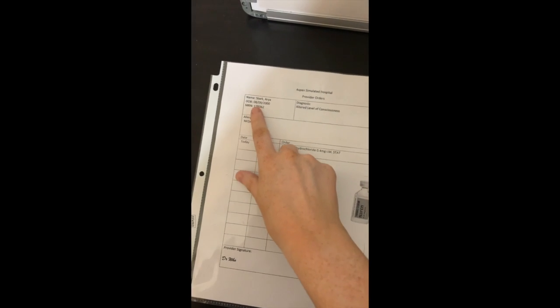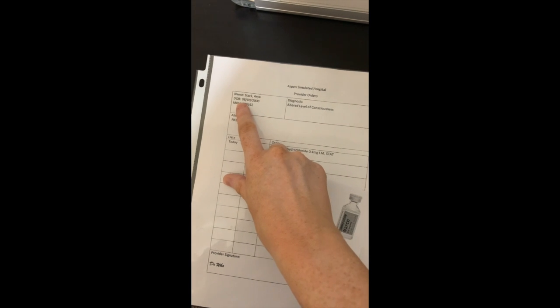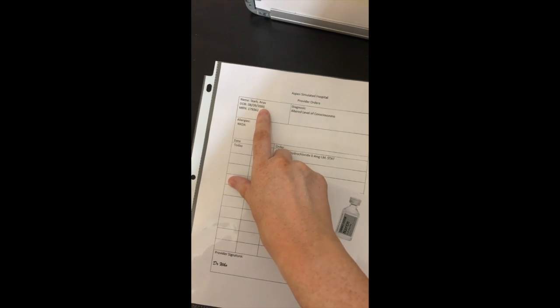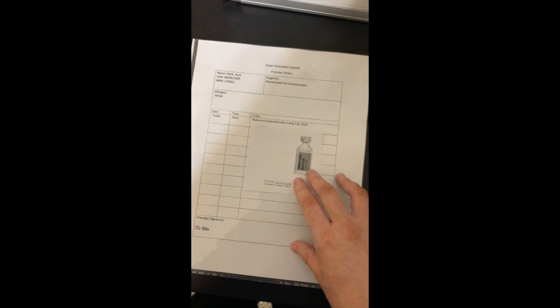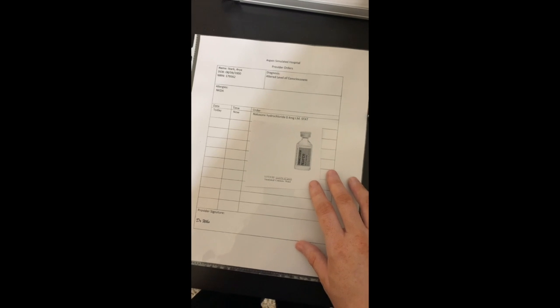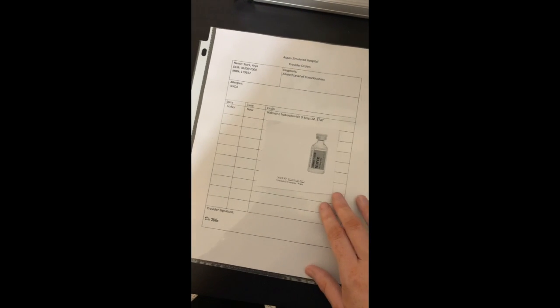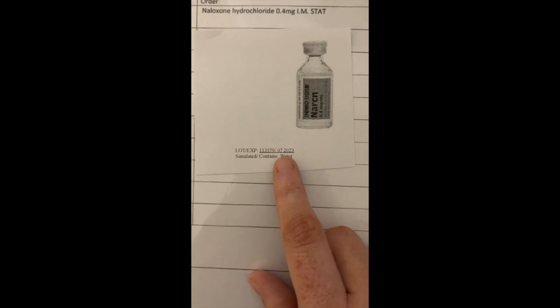Right, so for today's simulation, it's going to be Aria Stark as our patient. Date of birth is August 9th, 2000. She's coming in for an altered level of consciousness, and we're going to be giving her Narcan, 0.4 milligrams in the muscle as soon as we go in. Dr. Who's the one that ordered it. Expiration date is good. And then I'm going to draw it up.